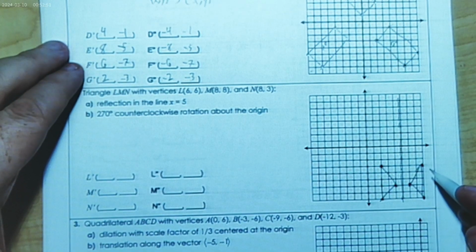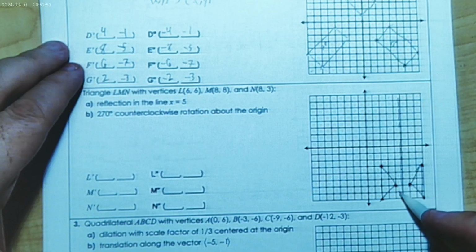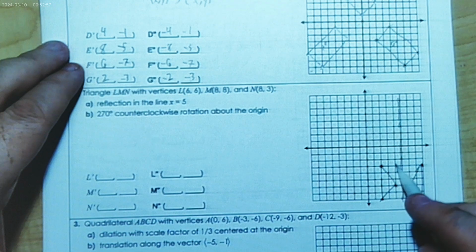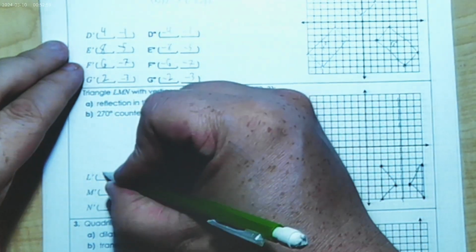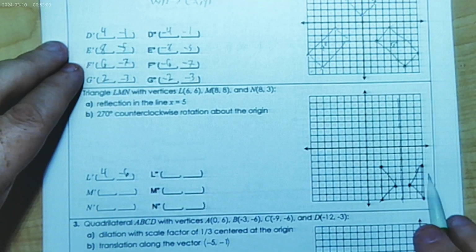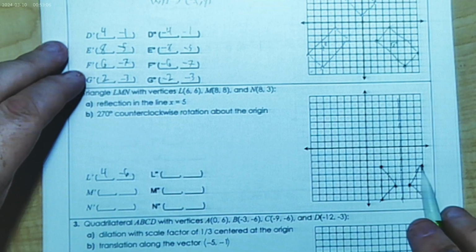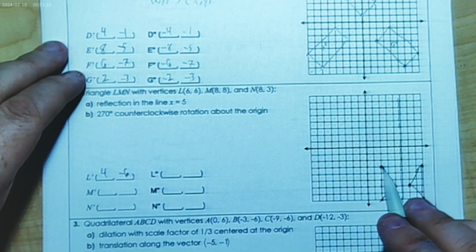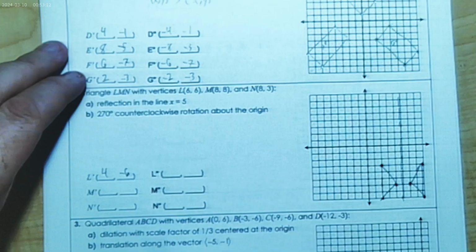Let's see, (6, 6), so this one would be 1, 2, 3, 4, and then 1, 2, 3, 4, 5, 6. So (4, -6). That one was (8, 3), so that's going to be 1, 2, 1, 2, 3. So (2, -3).